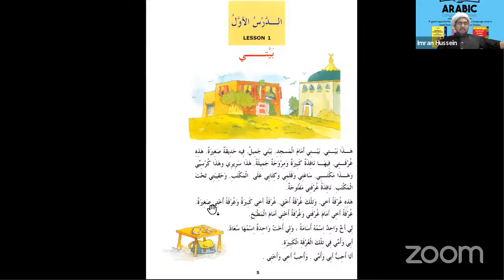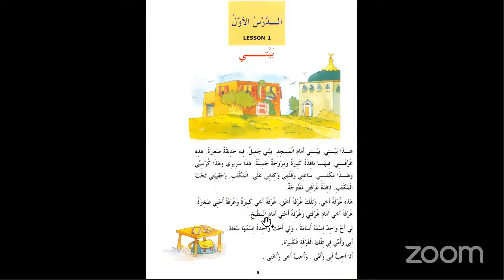وغرفة أختي صغيرة. And my sister's room is small. غرفة أخي أمام غرفتي. So my brother's room is in front of my room. وغرفة أختي, so أختي means my sister, room of my sister. غرفة أختي أمام المطبخ. Again, المطبخ is mudaf ilayh. So the room of my sister is in front of the kitchen. Excellent.